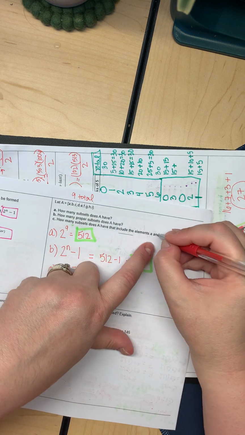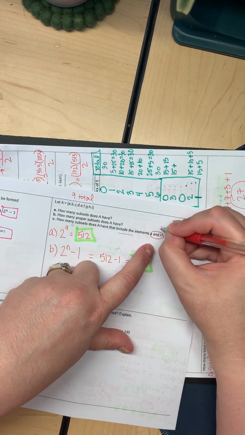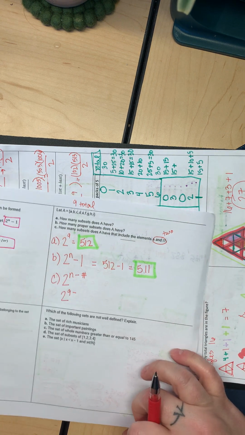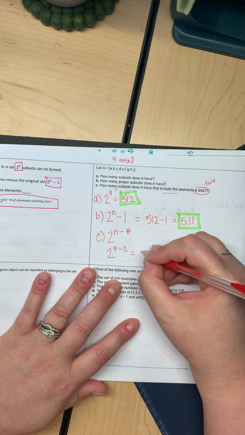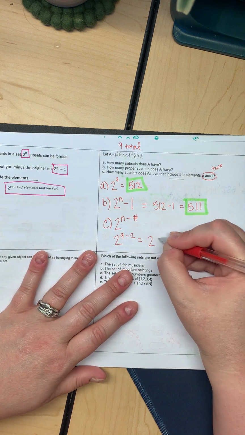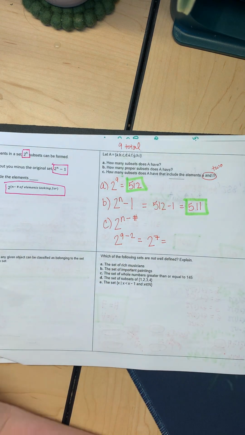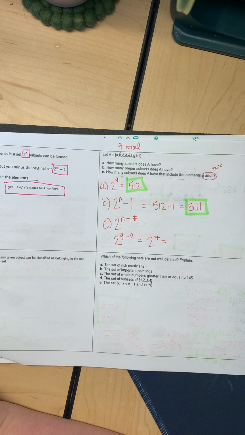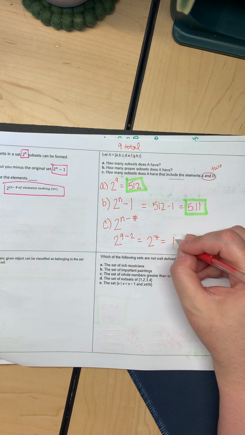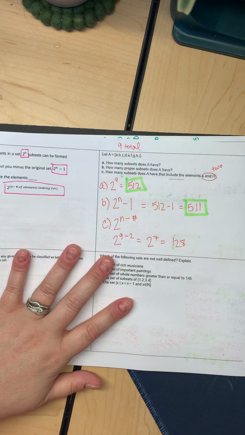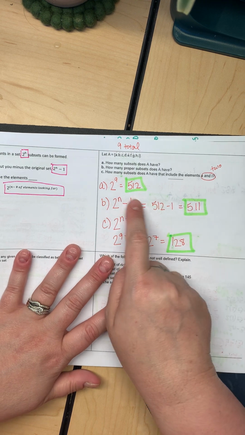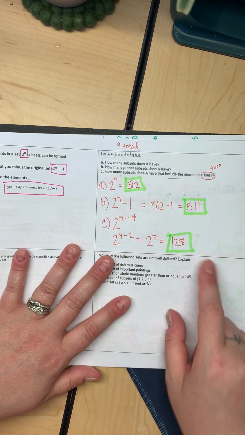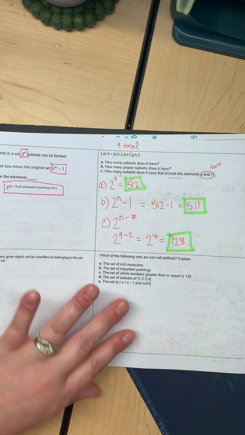We're looking for A and I. That's 2 elements, so I'm going to subtract 2 in the exponent. So that gives us 2 to the 9 minus 2, which is 2 to the 7. Put that in the calculator, and it's 128. So there are 128 of these 512 combinations that involve A and I.